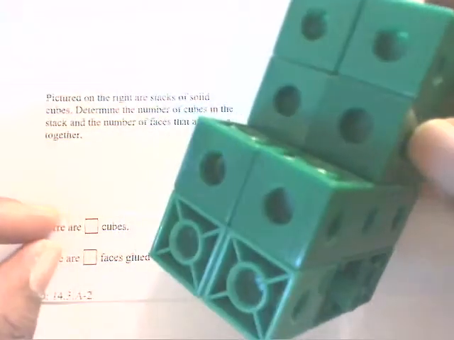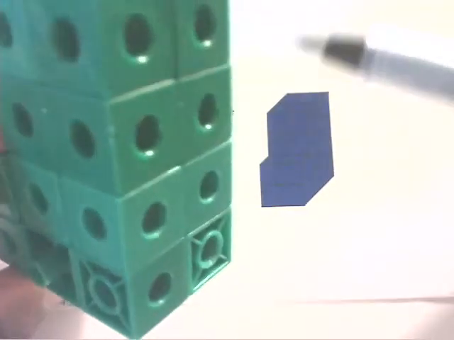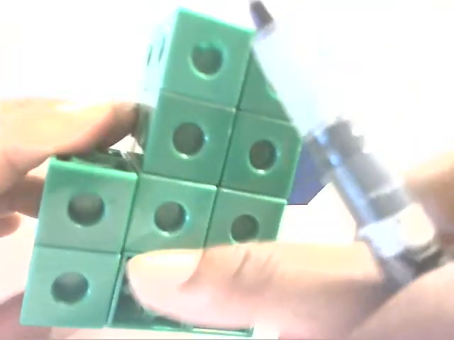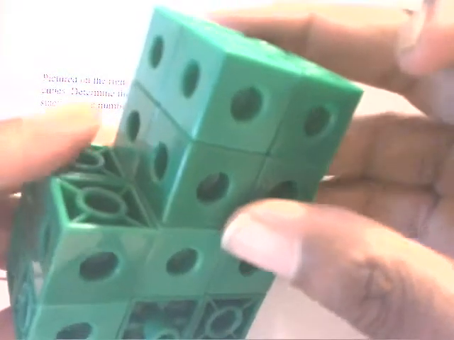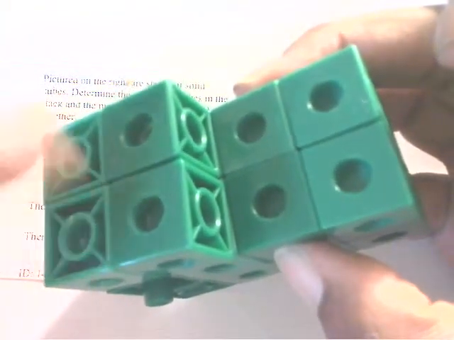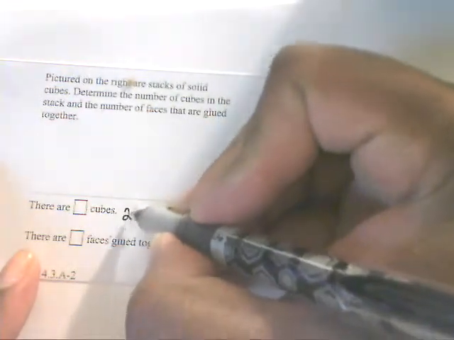Okay, we want to find out the number of cubes there are. Now by looking at this, and if I turn this, I see that there are 1, 2, 3, 4, 5, 6, 7, 8 cubes here, and then another set of 8 cubes that are stacked here as well. So that's 16, and then we've got 4 in the front. So that's a total of 20. That means that there are 20 cubes in this particular stack.